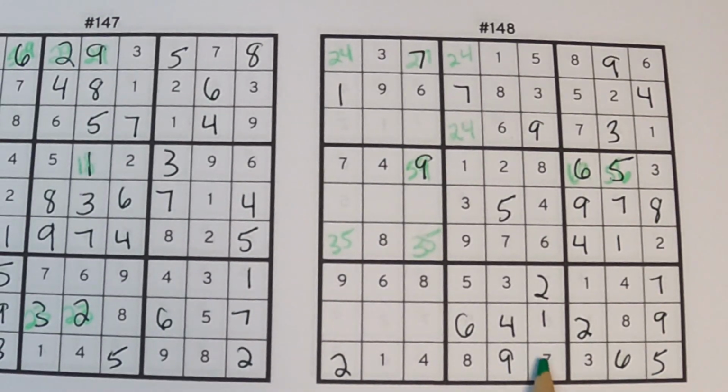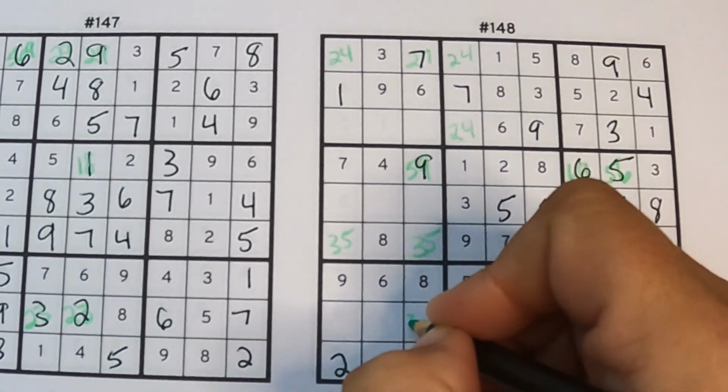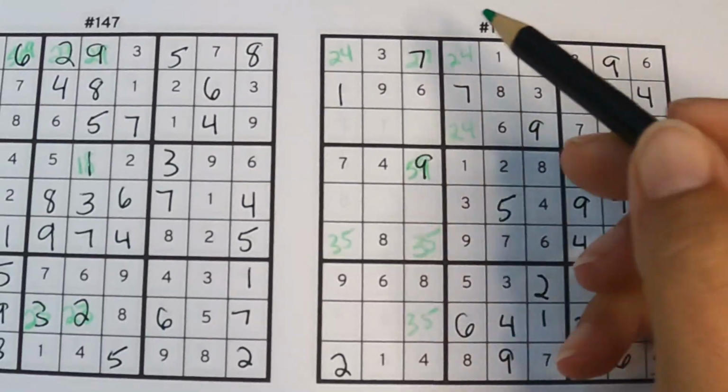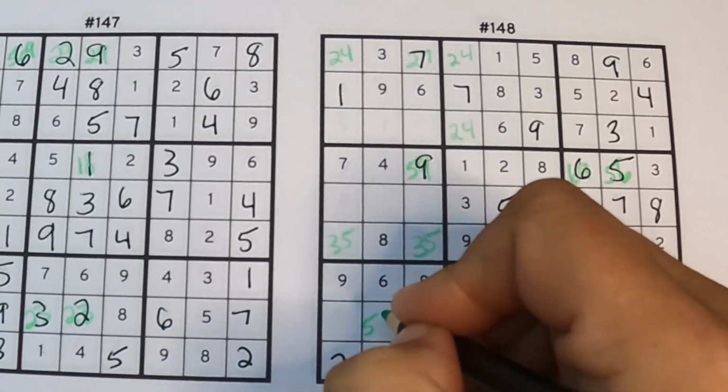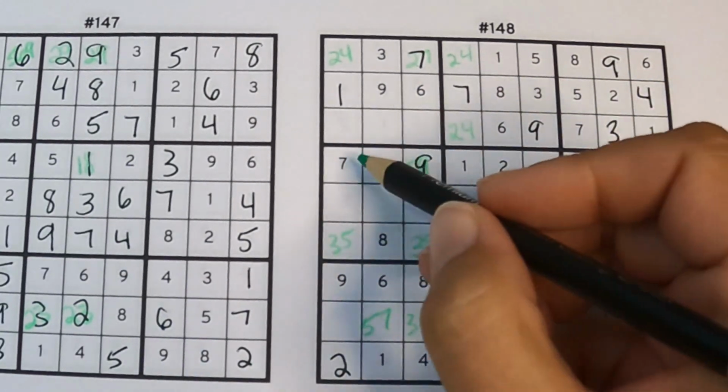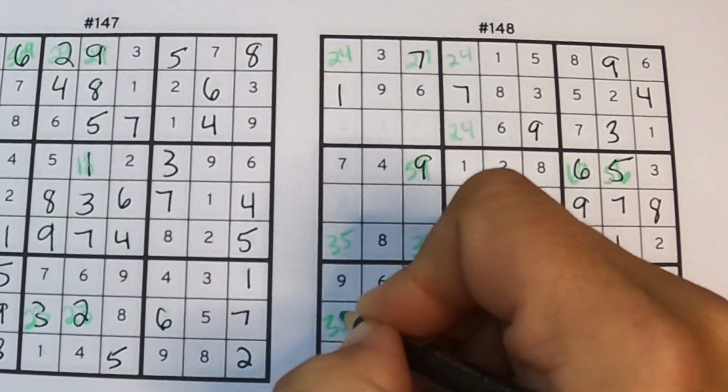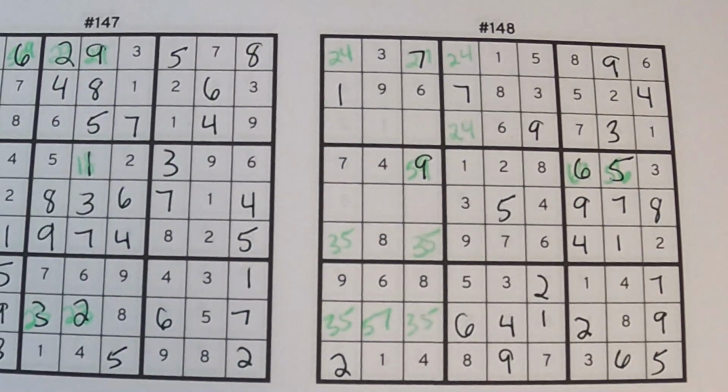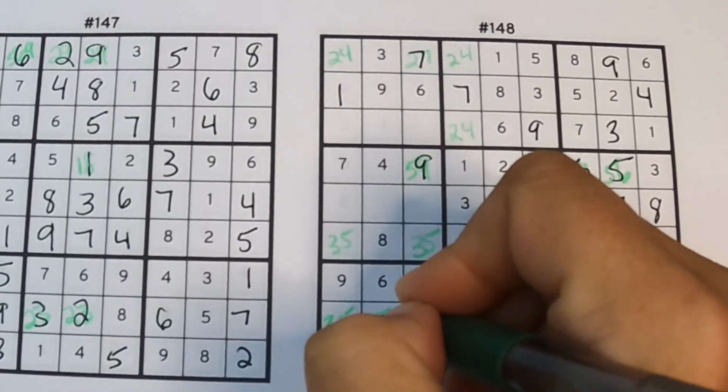For this row, we're missing 3, 5, and 7. We've got a 7 here, so 3, 5. 3 here, so 5, 7. 7 here, so 3, 5. So that means the only place the 7 can be in that box is here.